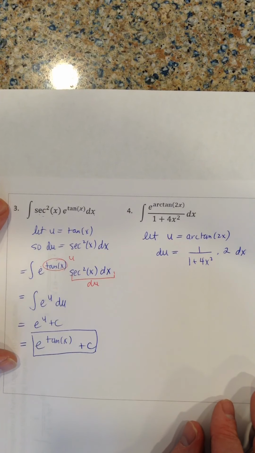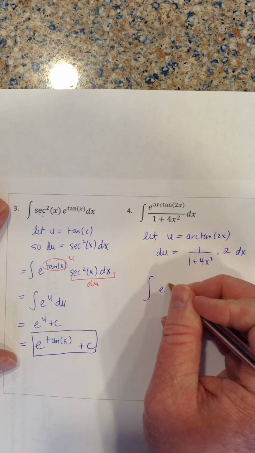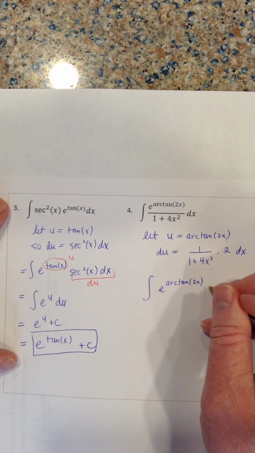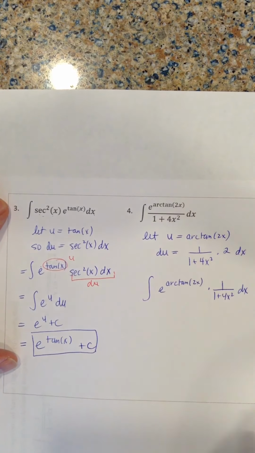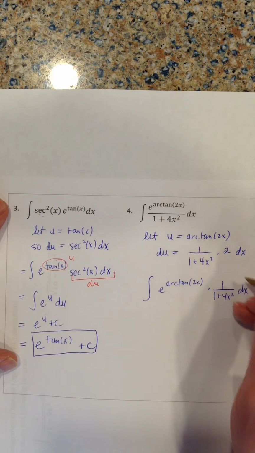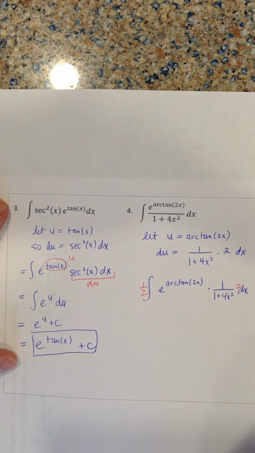Well, I don't have, let's see, if I rewrote this, maybe that'll help. You can see here I need a 2 dx, so I really need a 1/2 out front, and that's okay.